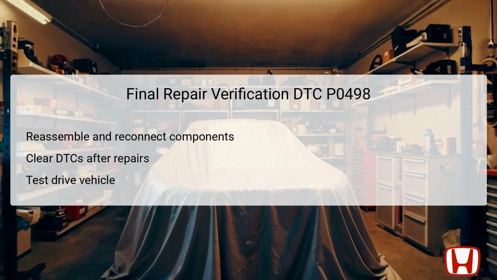After completing all necessary repairs for DTC P0498, the technician should meticulously reassemble and reconnect all components that were previously disassembled during the diagnostic process. Once everything is back in place, DTC should be cleared using the Honda Diagnostic System, HDS.